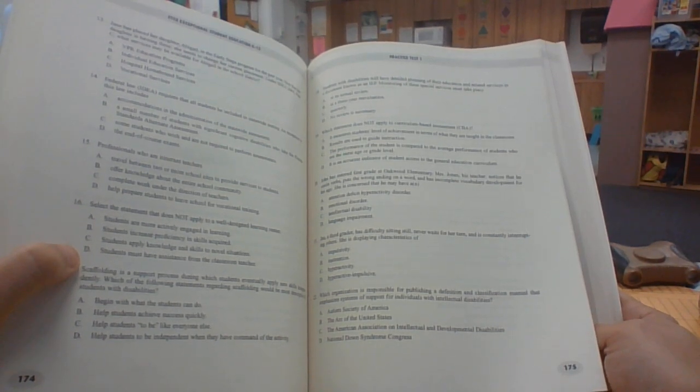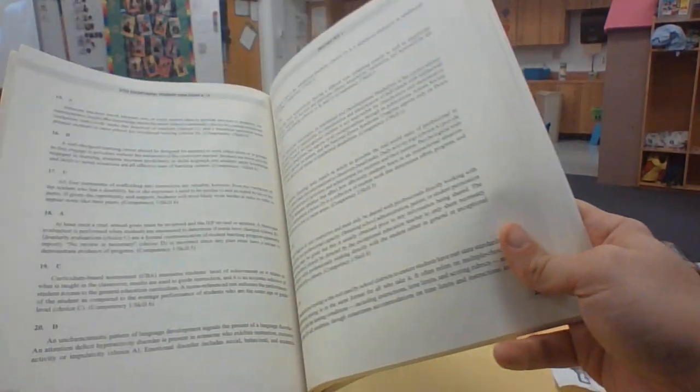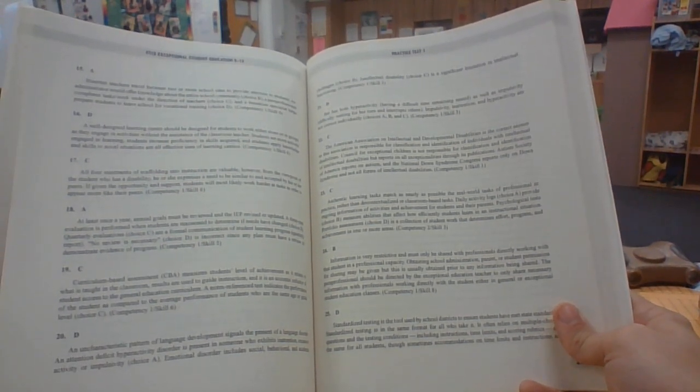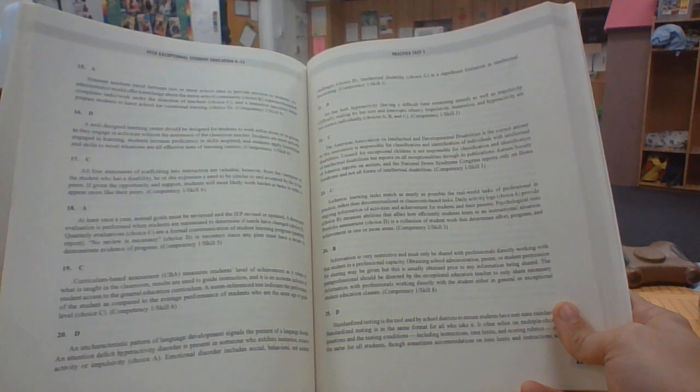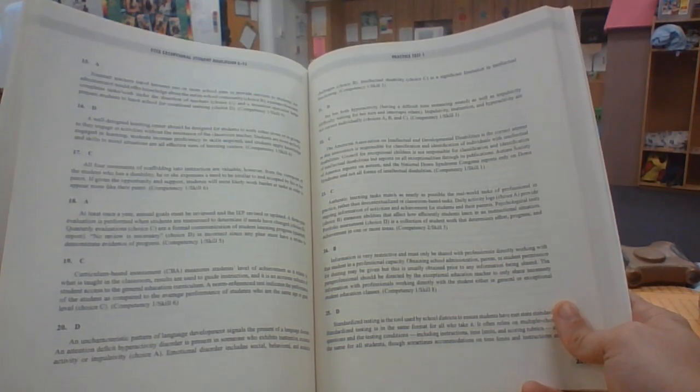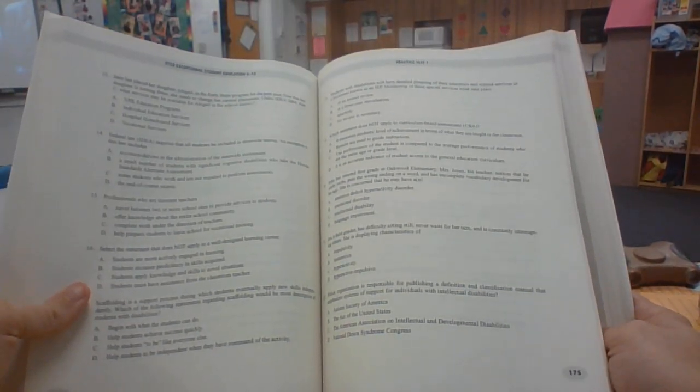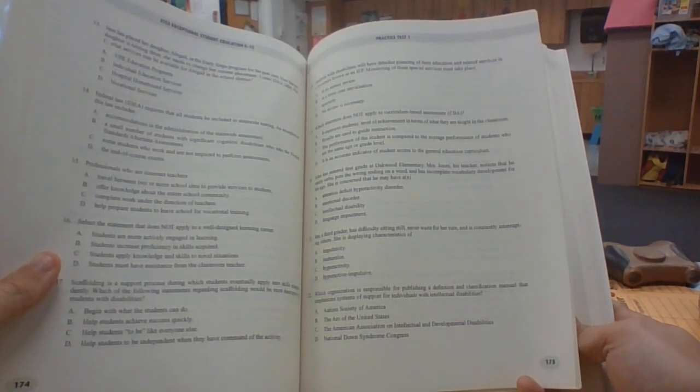She is displaying characteristics of impulsivity, inattention, hyperactivity. 21 is D. Jan has hyperactivity, having difficulty remaining seated, as well as impulsivity, difficulty waiting her turn, and interrupting others. Hyperactive, impulsive.